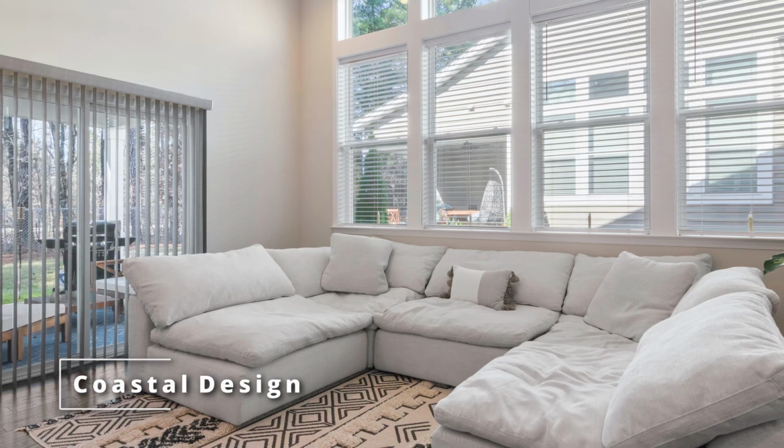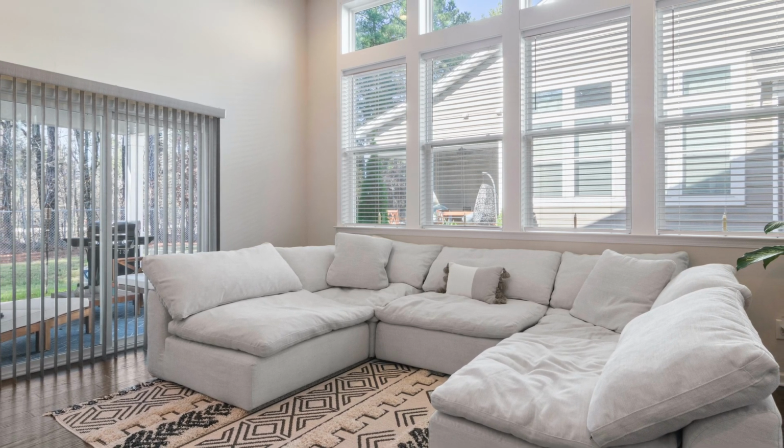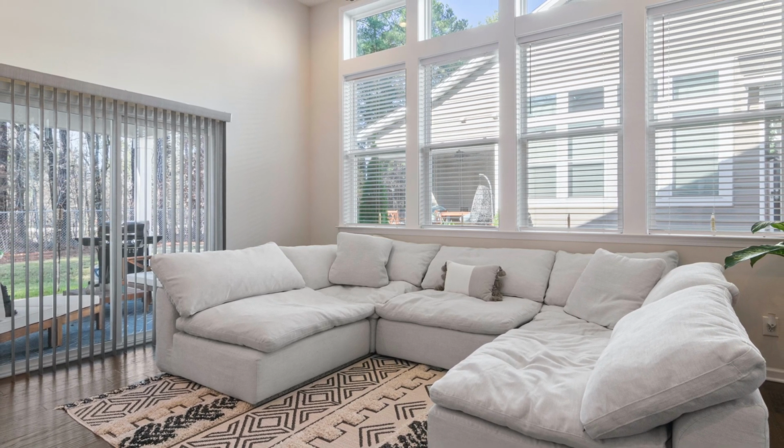Coastal design. Hashtag beach bod. Far from it. Coastal design is pretty self-explanatory. It's all about seaside living. So there can be a very nautical beach house vibe portrayed by coastal design. And this works even if you don't live near the beach.